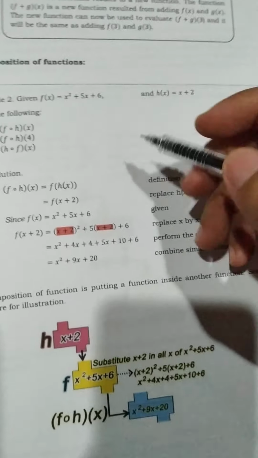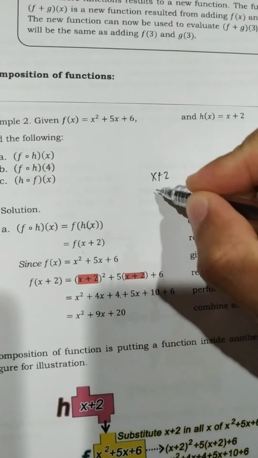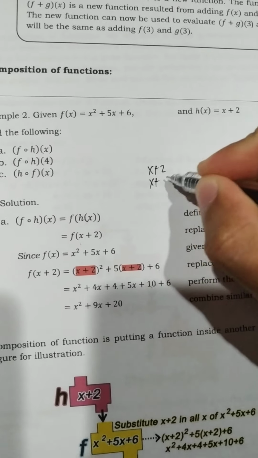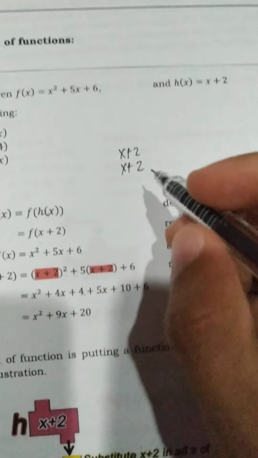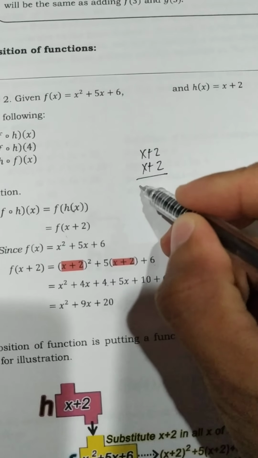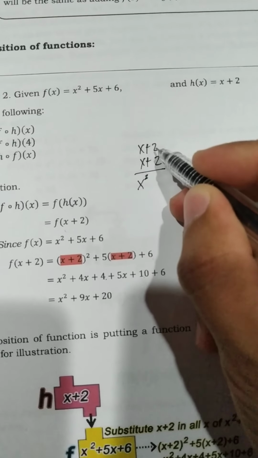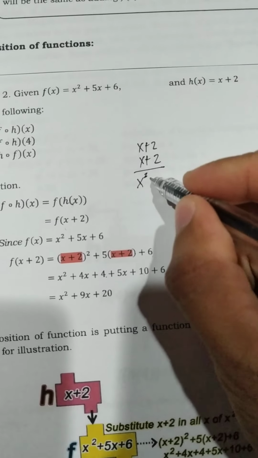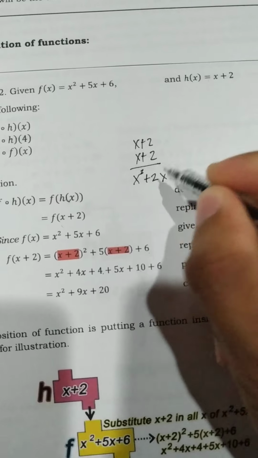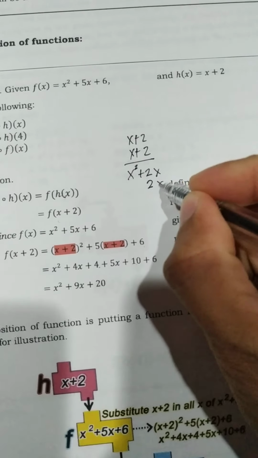This is where it comes from. We have x plus 2 squared, that is x plus 2 times x plus 2. So we have x times x, that is x squared. x times 2, that is 2x. Then 2 times x, we have 2x.